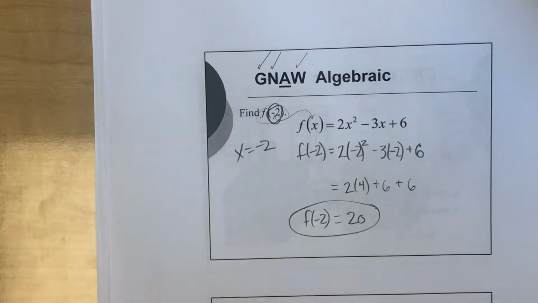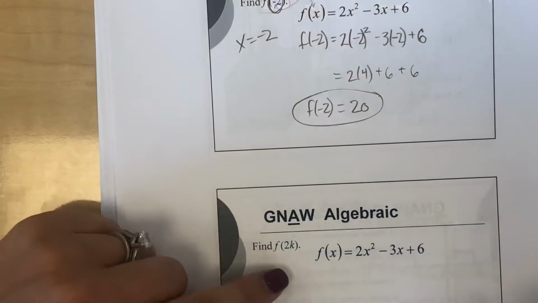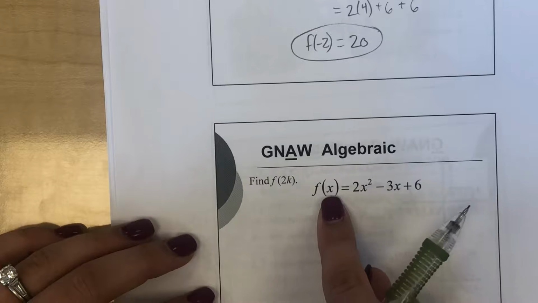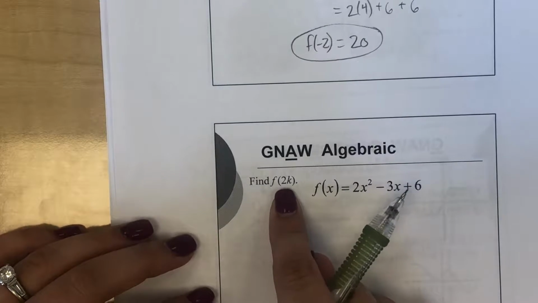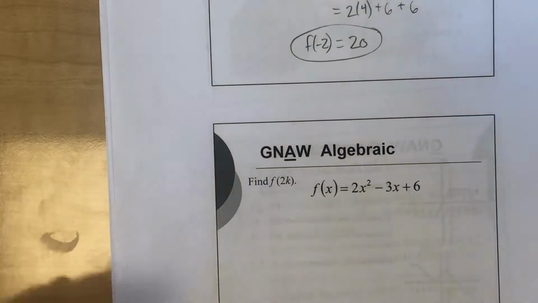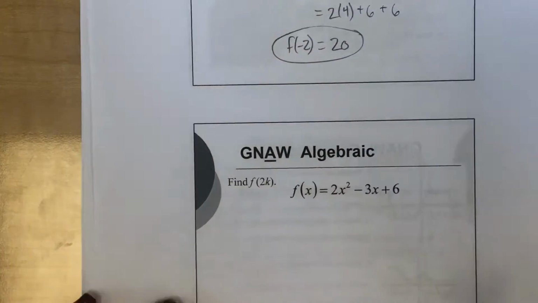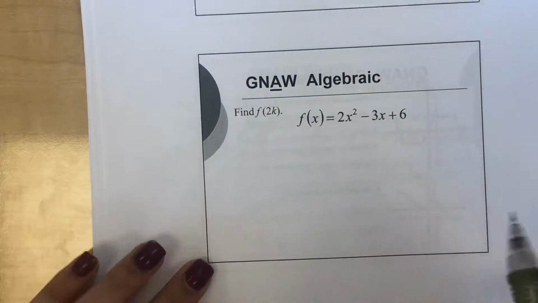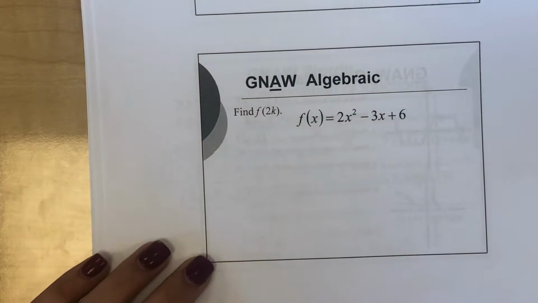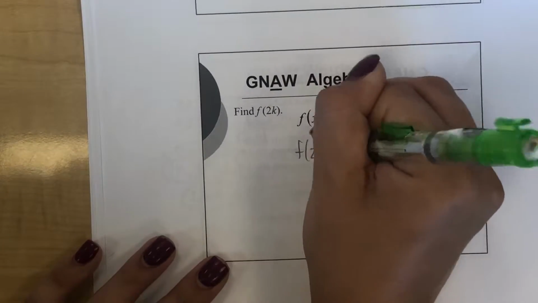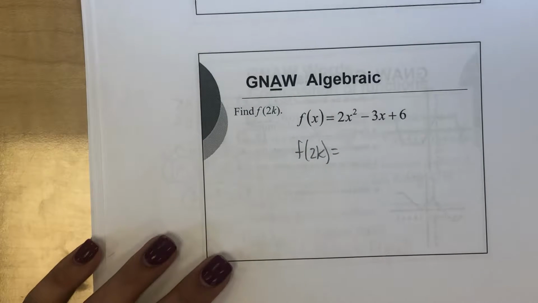Okay, so you've likely done something like that before, but this is where it gets advanced, pre-calc-y. So I'm substituting in a variable. I'm replacing one variable with a different variable. I'm replacing x with 2k. So this is more abstract, still algebraic though. Algebraic means I'm given an equation. Basically, that's what algebraic means. My function's not graphed, I don't have a table of my function, I have an equation of my function. Okay, so f of 2k equals, and I want you to substitute 2k everywhere you see an x. Try that.